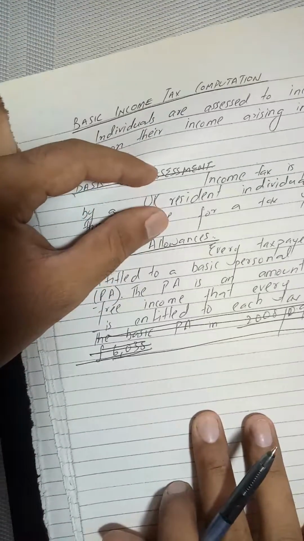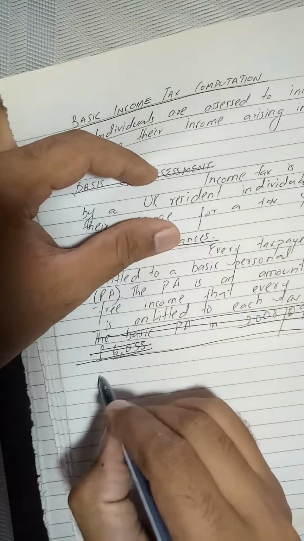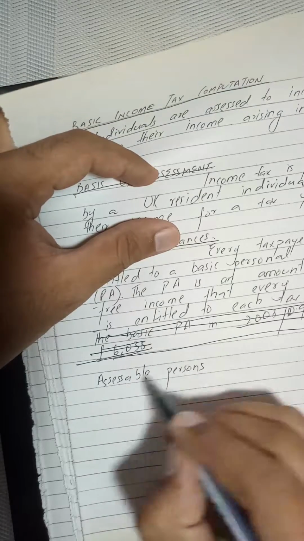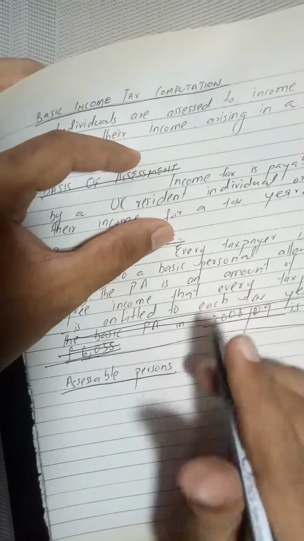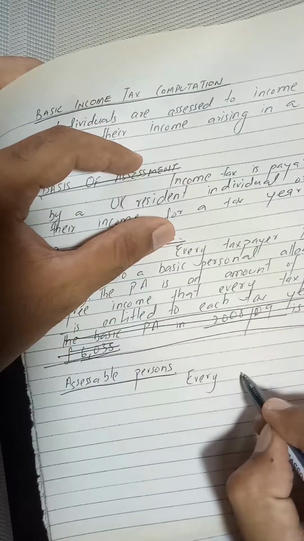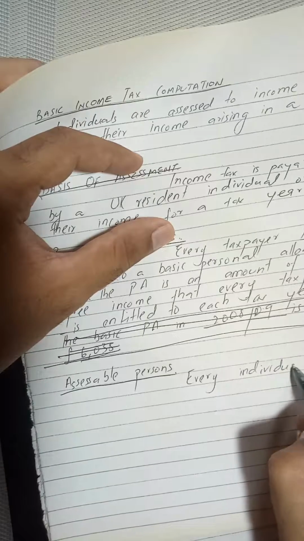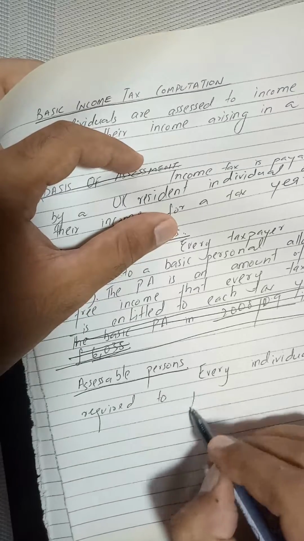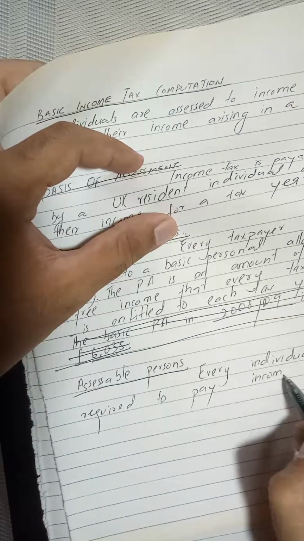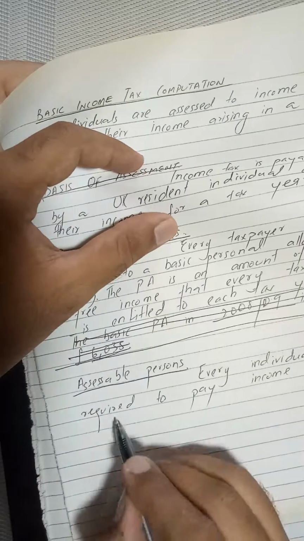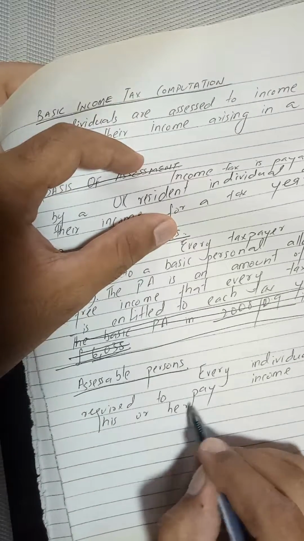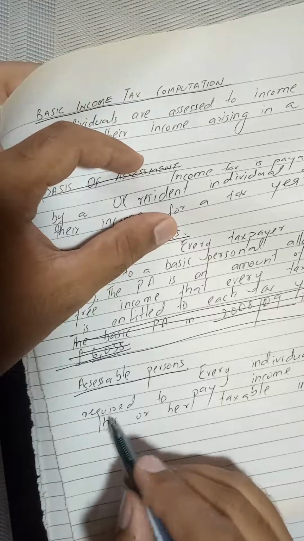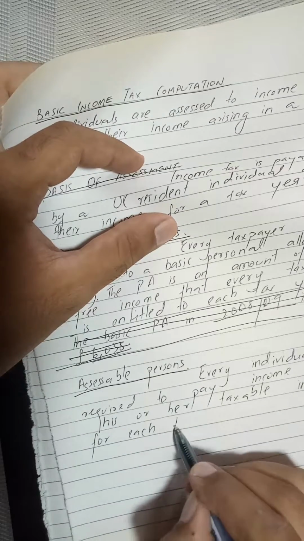When we talk about the assessable persons, every individual is required to pay income tax on his or her taxable income for each tax year.